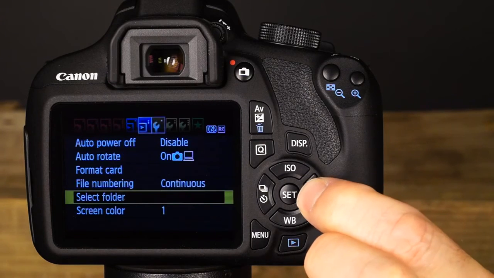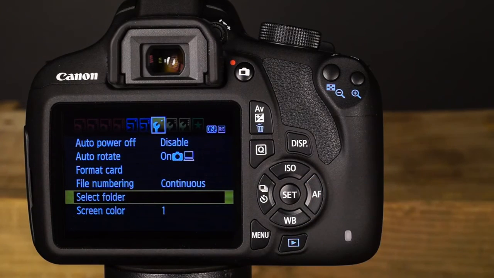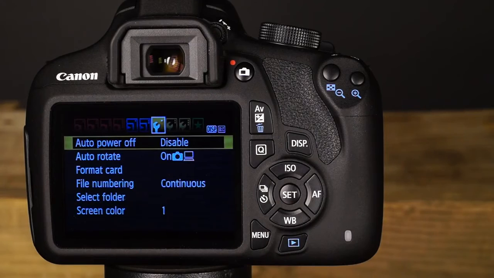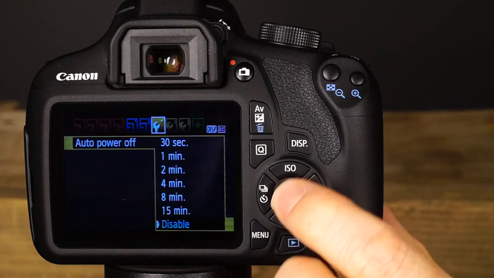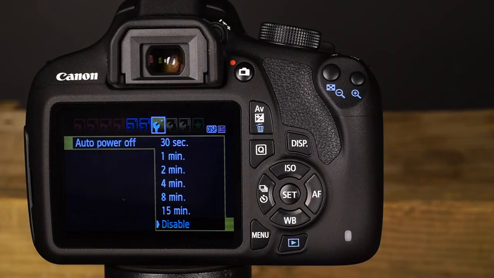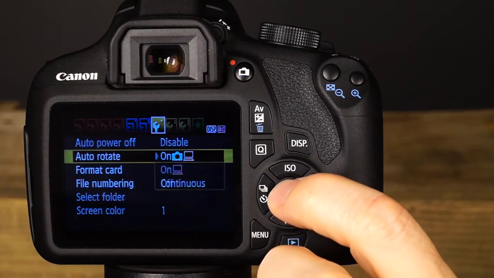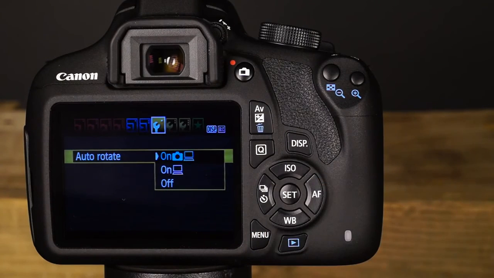The 3 setup menus have important settings for the basic operation and function of the camera. The first menu option in the first setup menu is Auto Power Off, where you can choose how long you want the camera to be idle before automatically powering off. You can choose from 8 different options. Next, there is Auto Rotate option, which will allow you to have vertical images automatically rotate on the LCD monitor and the computer screen for easier viewing.